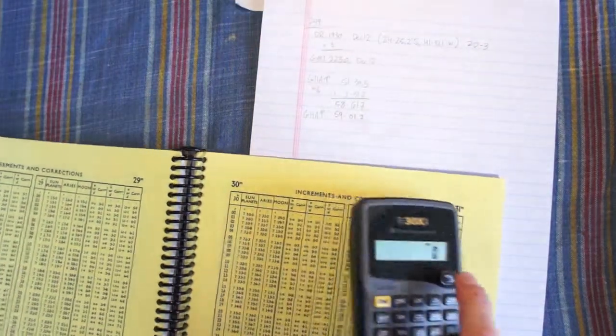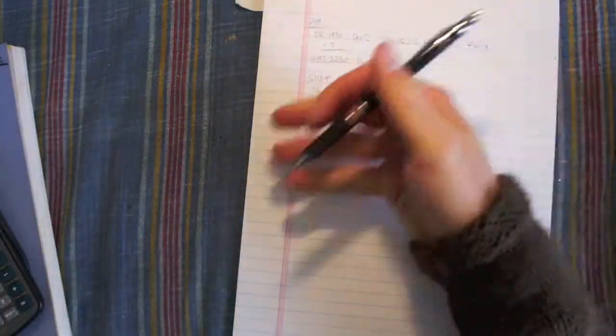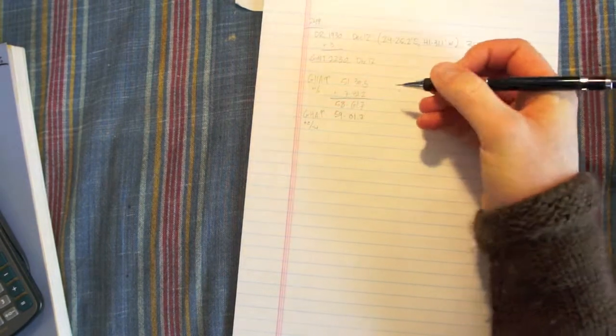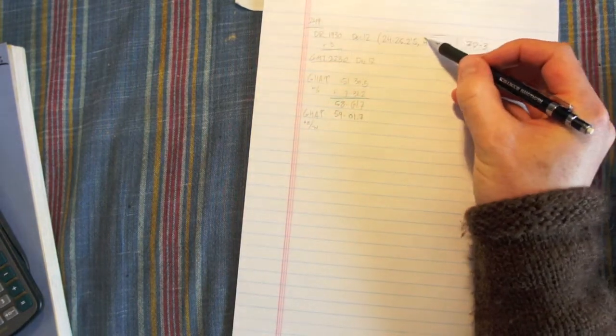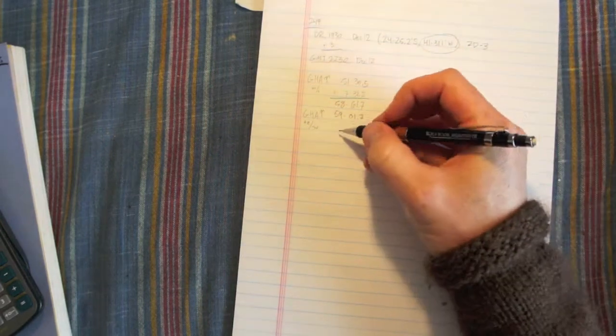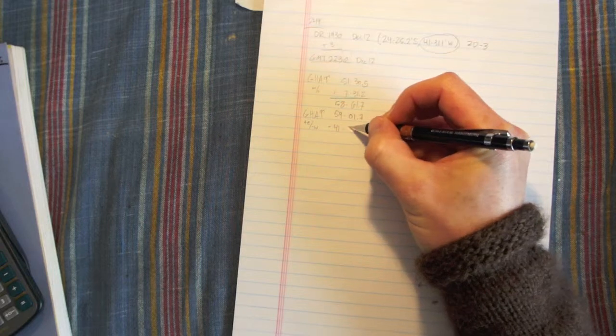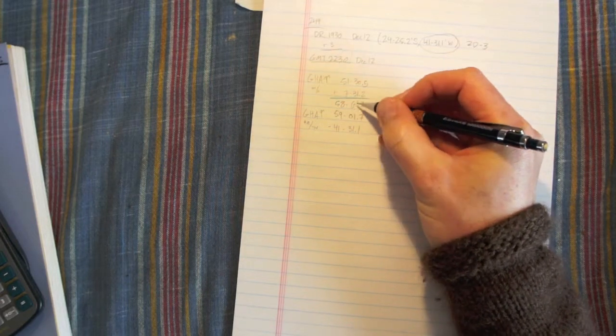Now we need to get to the LHA of Aries. We do that by add east, subtract west of my longitude, which is right up here. I'm in the west, so I'm going to be subtracting 41, 31.1. Oops, I should have just left that.